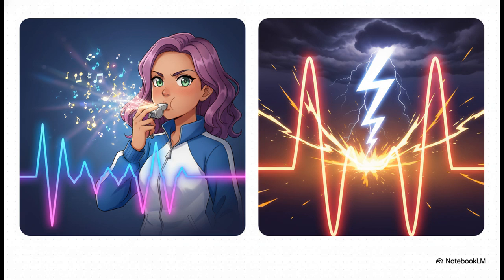The second property is amplitude. This is the vertical height of the wave from that center line all the way to the peak. Amplitude represents the maximum disturbance of the particles, and it directly controls loudness. A taller wave means a louder, booming sound, like thunder.